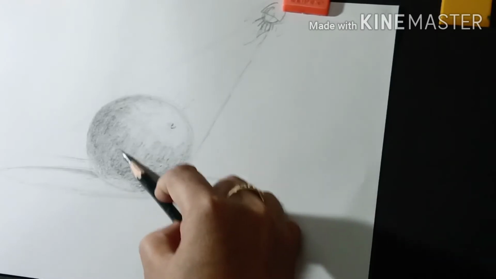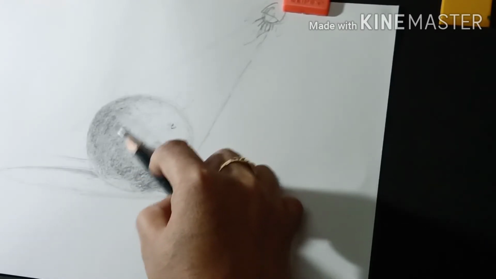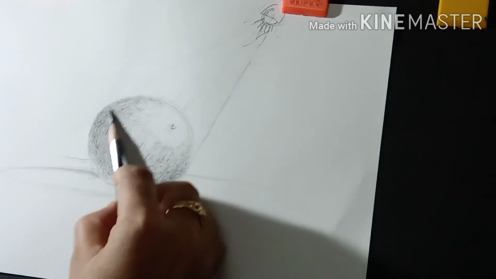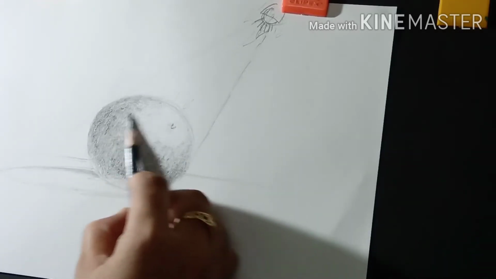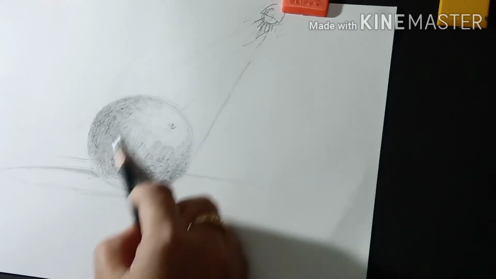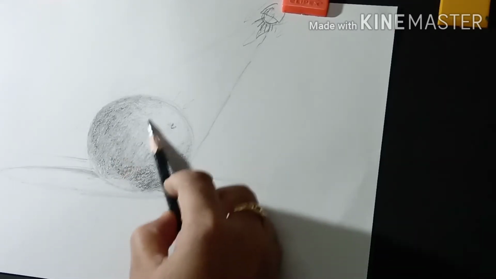It is also mid tone, meaning half tone. With the half tone I just try to mix that center light area and core shadow area.